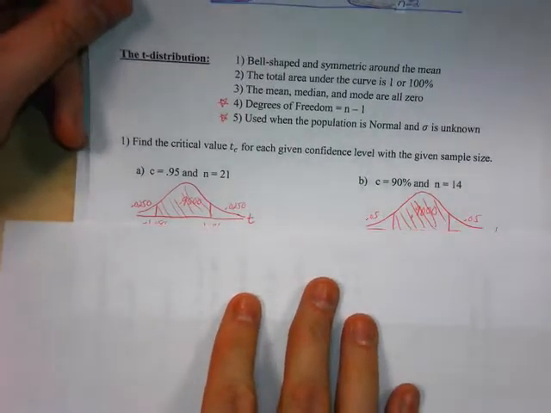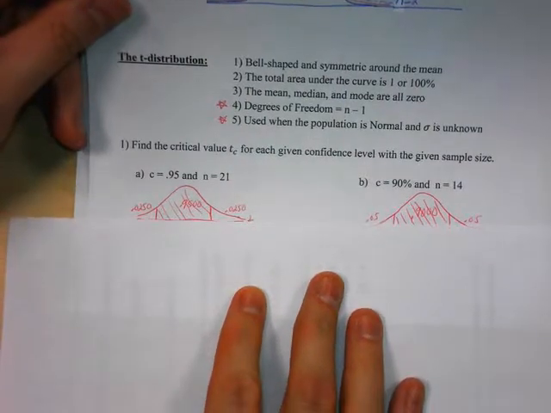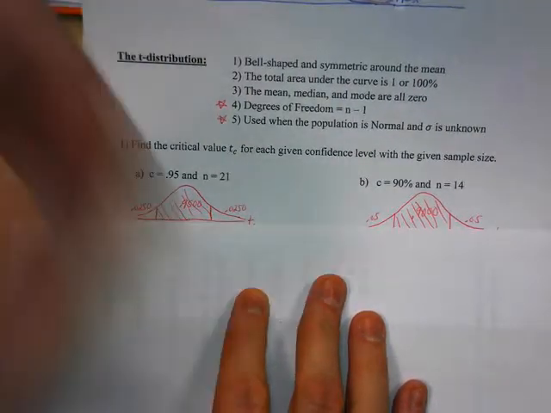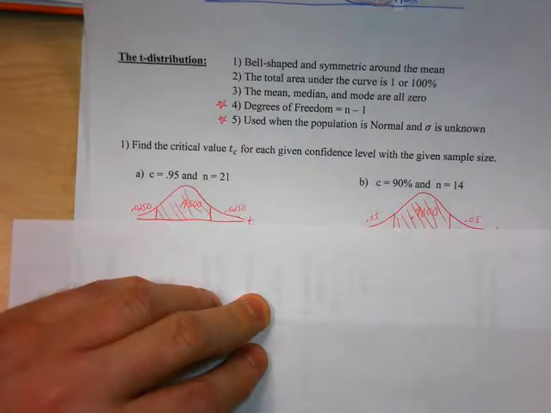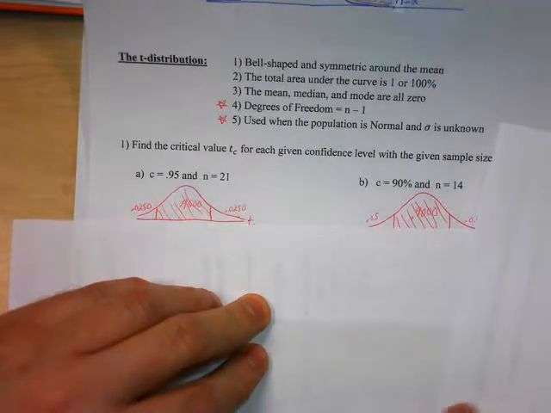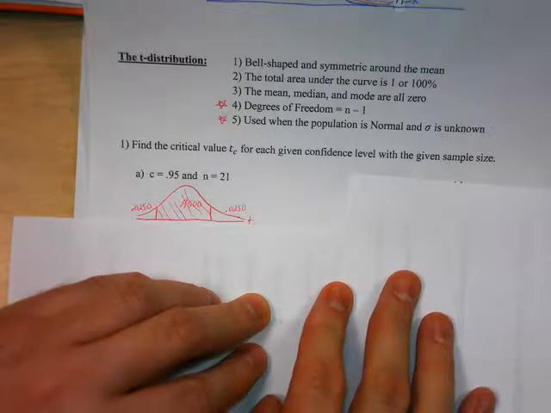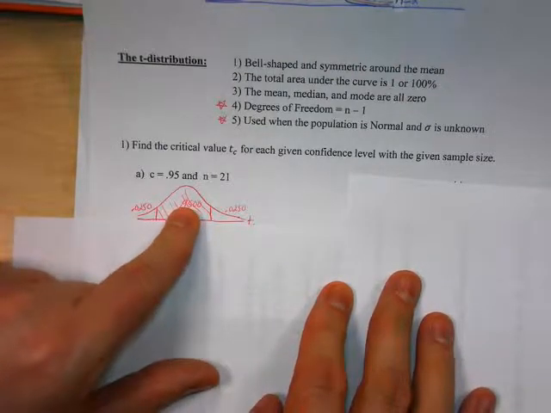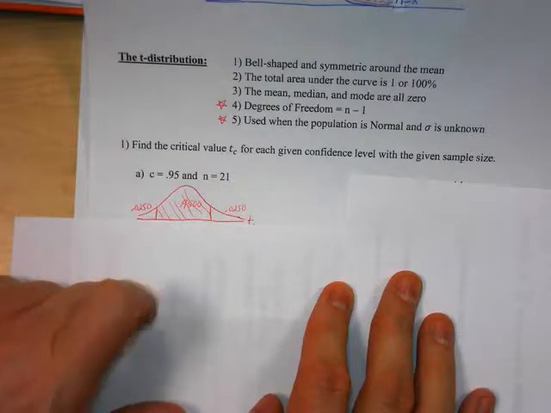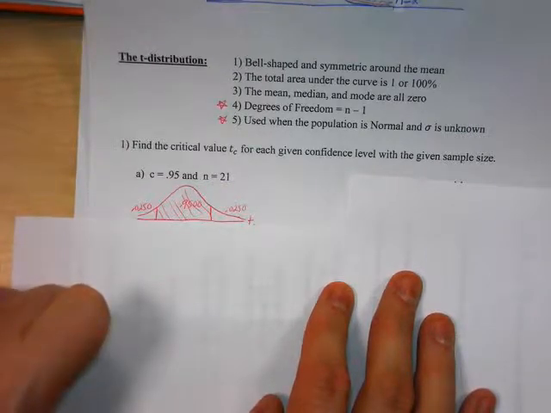So if we draw that curve, we have 95% in the middle, which means we have 5% to split between the two ends, or the two tails.